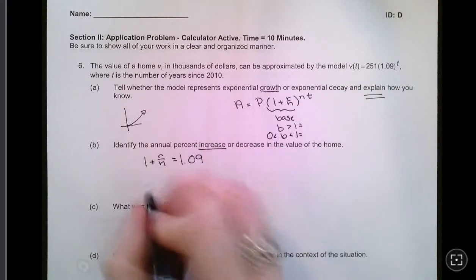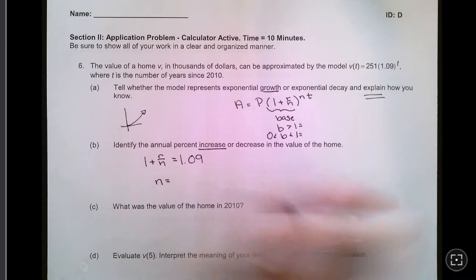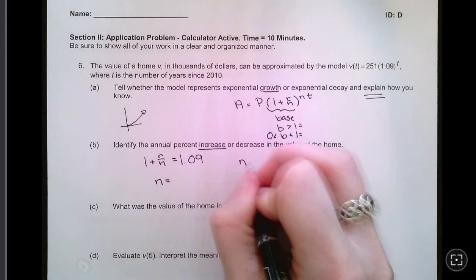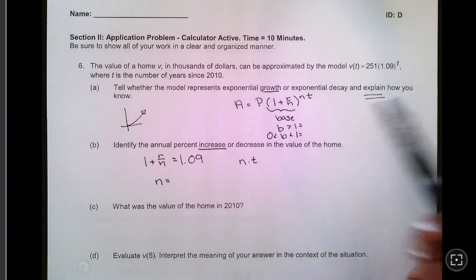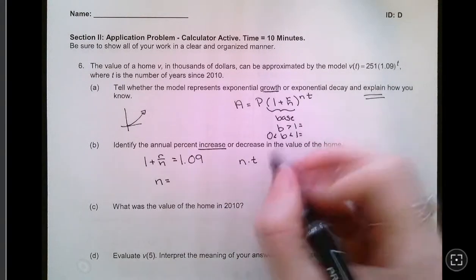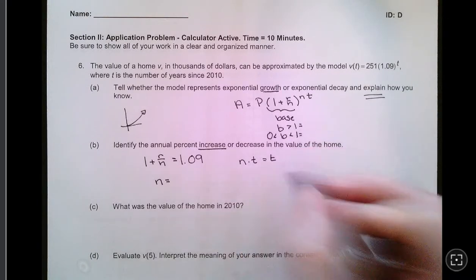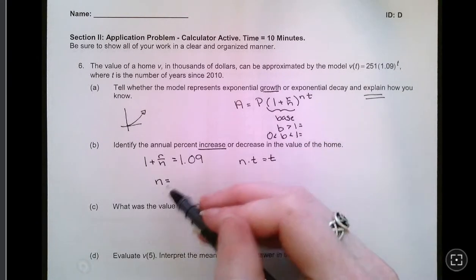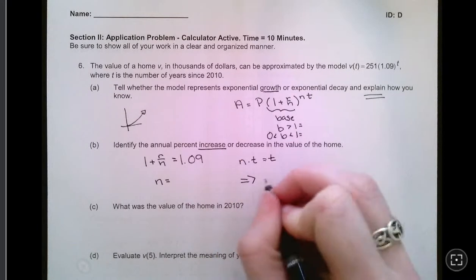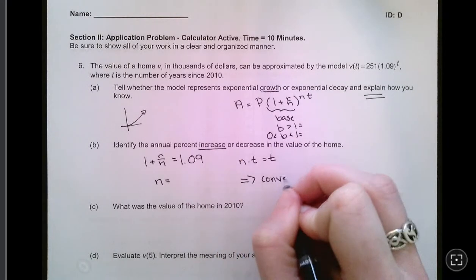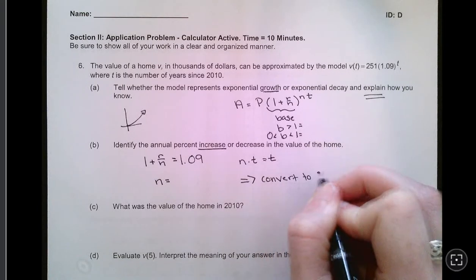The tricky thing is figuring out what your n is equal to. But remember, we also know that n times t is in our exponent here. Well, in my exponent up here, I just have a t. So think about that. Find your n, solve for your r. Last thing, make sure you're converting it to a percent.